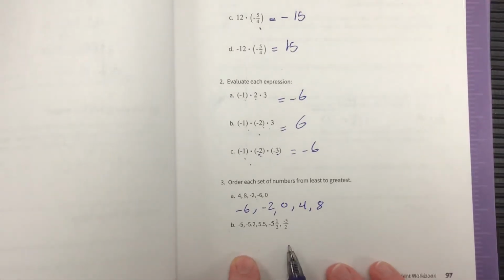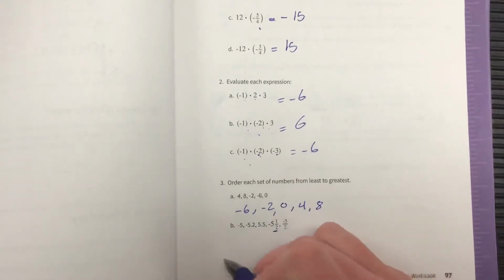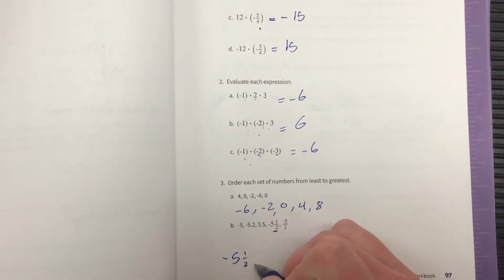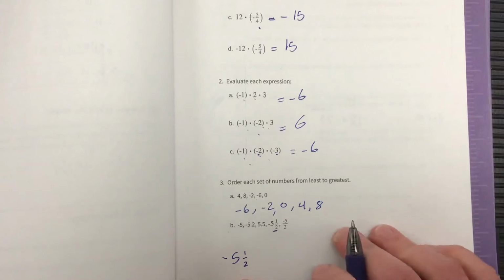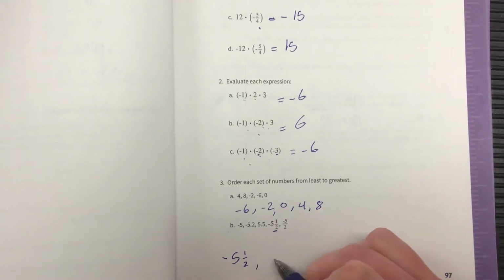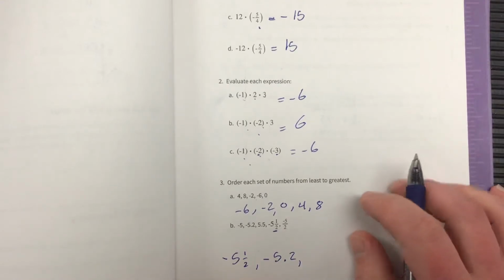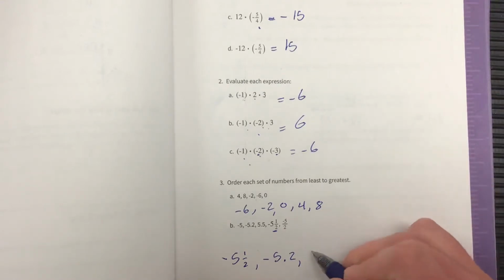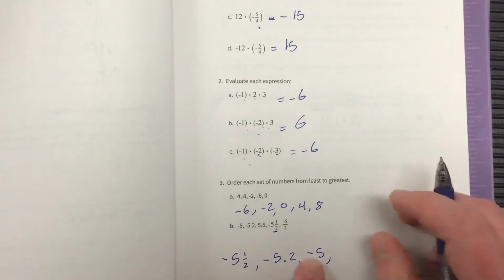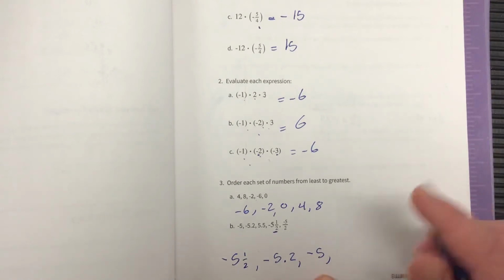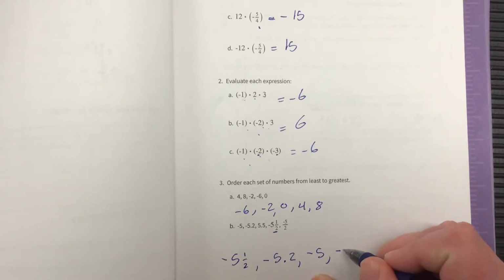What is our smallest number here? What's the least number here, Lauren? Negative 5 and 1/2. I would agree with that. How about the next smallest number, Matt? Negative 5.2. Next smallest, Cruz? Negative 5. And then after that, Molly? Negative 0.4.